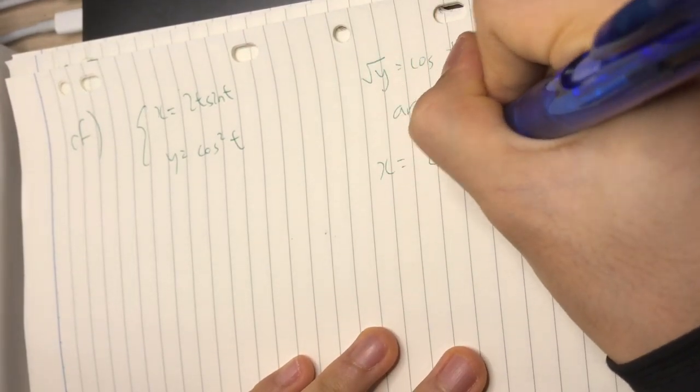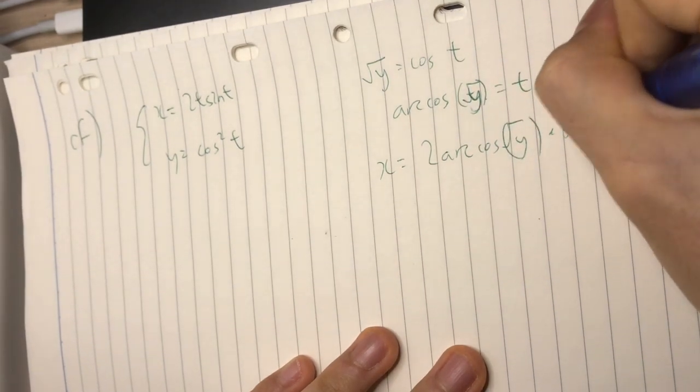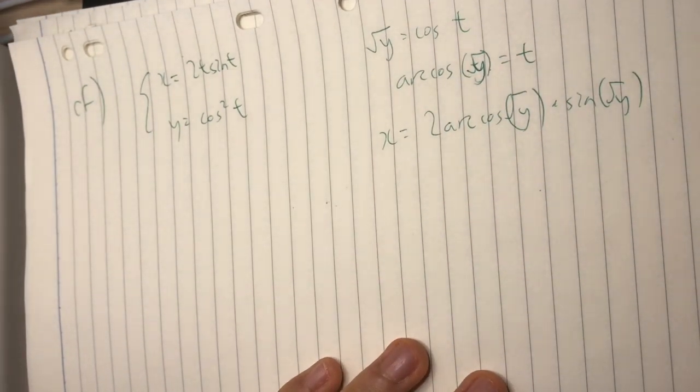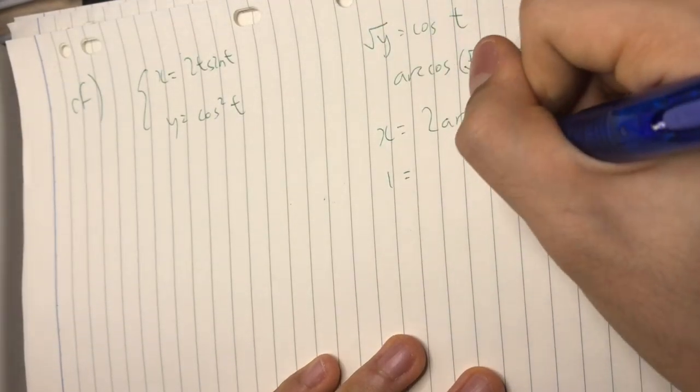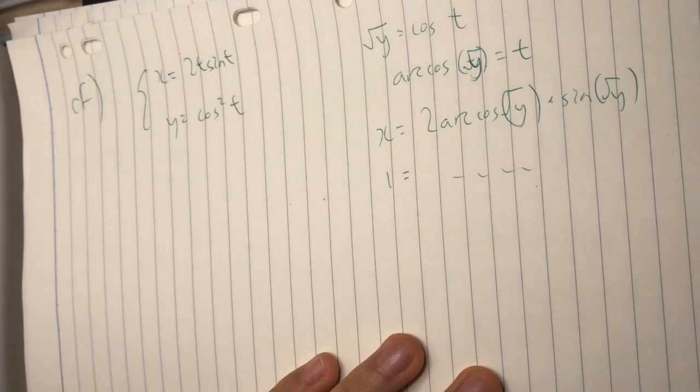So you square root everything and you get cosine of t, and you apply the arc cosine function to get arc cosine of square root of y equals t, and then you substitute that into the x function, and then you can implicitly differentiate this, but this is obviously very complicated, and so I would advise that you use the former method as it is more direct in that you have the parametric expressions right in front of you.